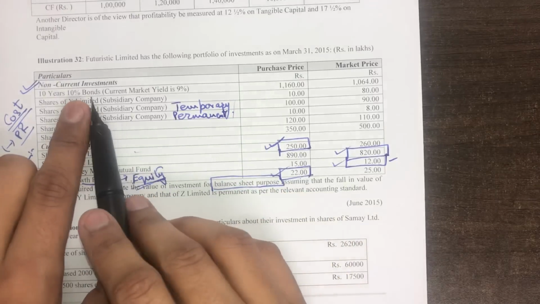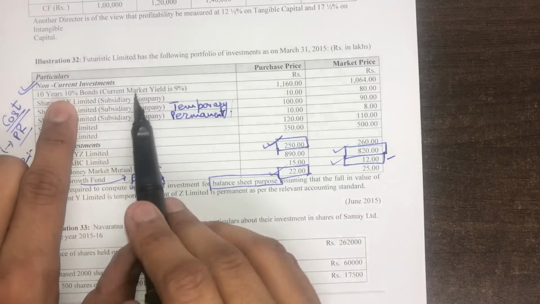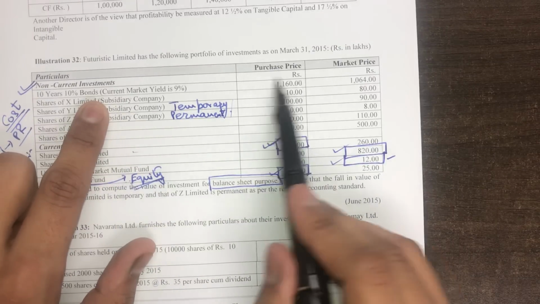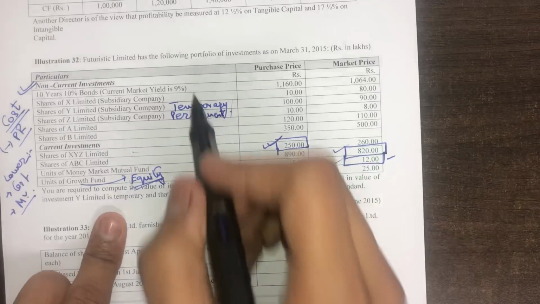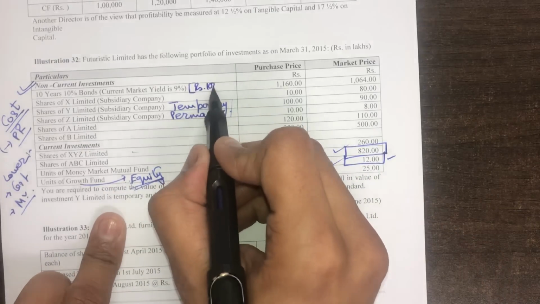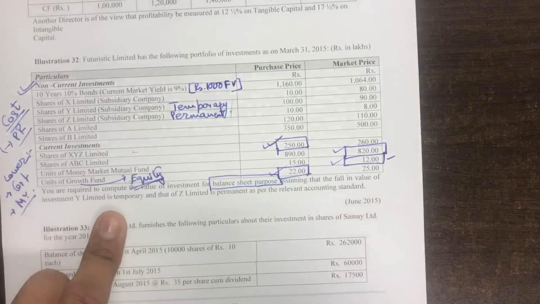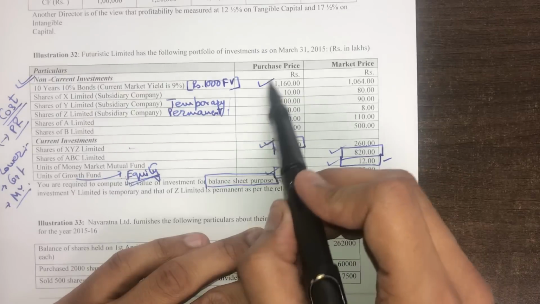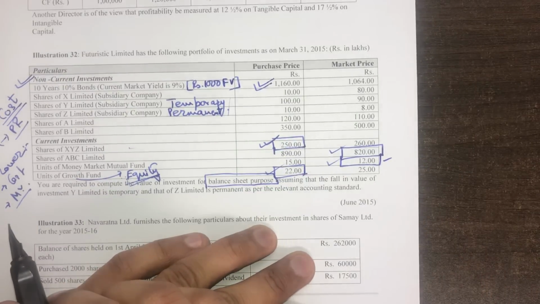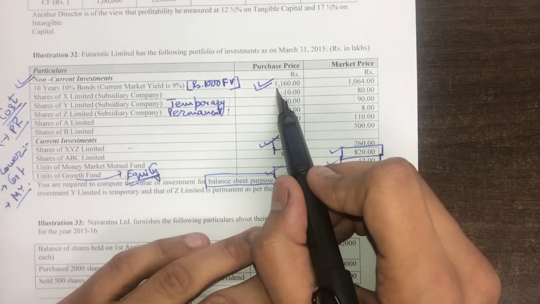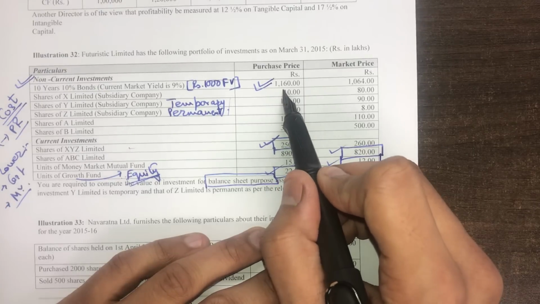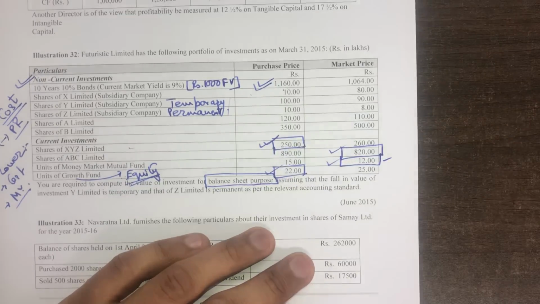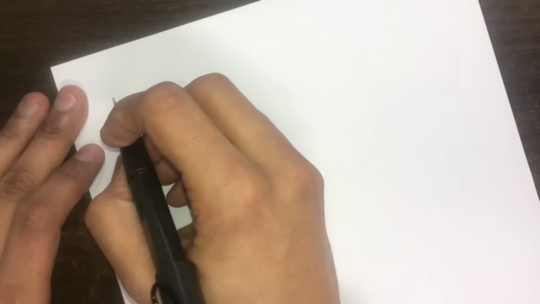So let's start with bonds. 10 years bonds, 10% bonds. Current market yield is 9%. 1160 is the purchase price, and market price is 1064. One piece of information is missing in this question, that the bonds are of the face value of rupees 1000. Now the bond should be valued at the cost, of course, less the amortized value of premium paid on purchase of these bonds. So this bond is worth 1000 rupees. You have paid a premium of 160 rupees to purchase these bonds. So now how should these bonds be valued?